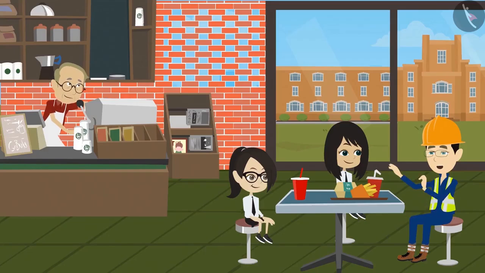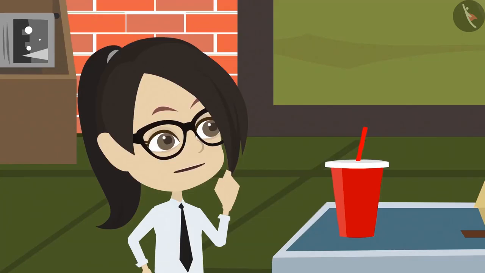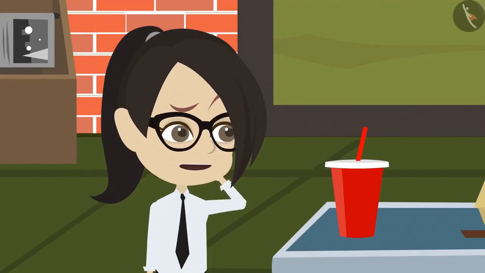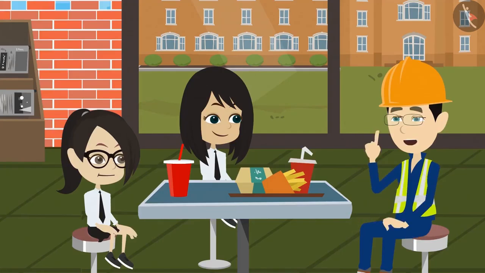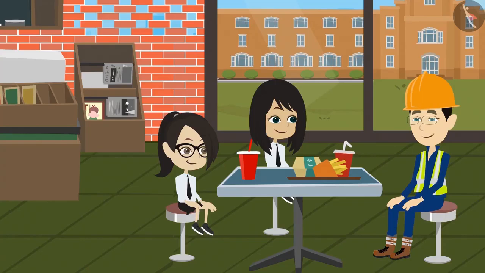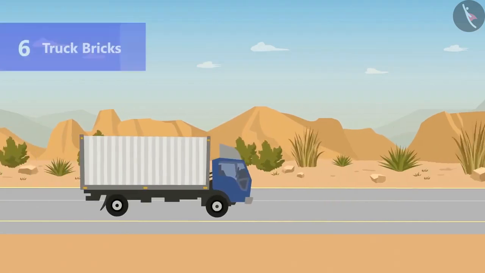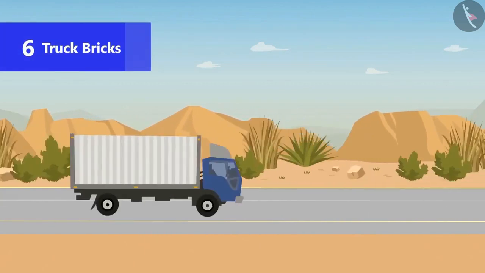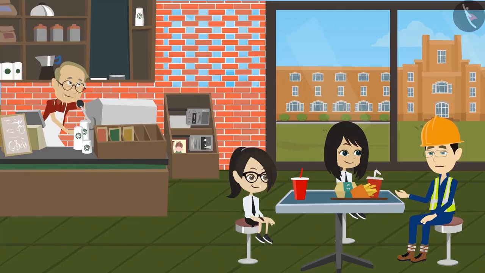To build this canteen, approximately 6 trucks of bricks were used. 6 trucks? Can you tell us in detail? I'll explain it. See, one truck has about 2,500 bricks. To build this canteen, 6 trucks of bricks were used one by one. And all the bricks were used in building this canteen. That is why I said 6 trucks of bricks.